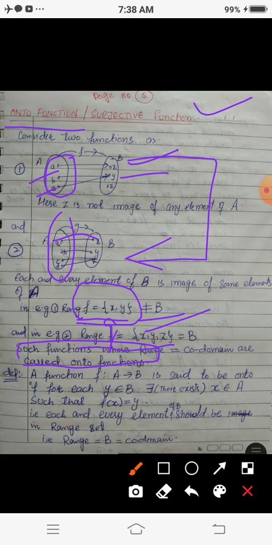So how do we define these functions? A function f from A to B, where A and B are non-empty sets, is said to be onto or surjective if for each element y of B there exists an element x belonging to A, the first set, such that f of x equals y. This means each and every element of B should be the image of at least one element from A.